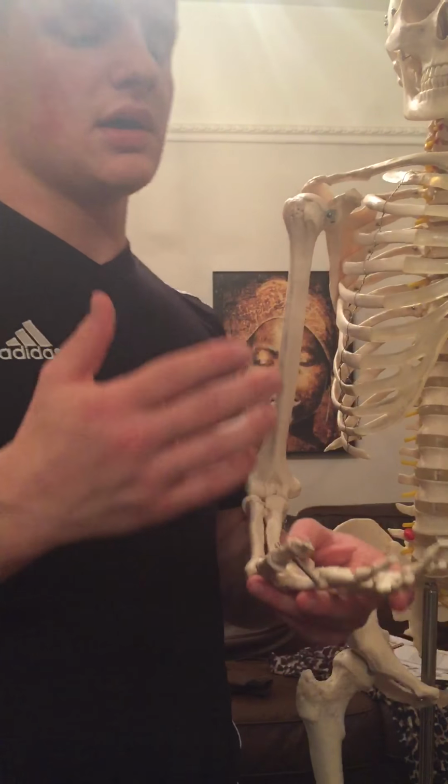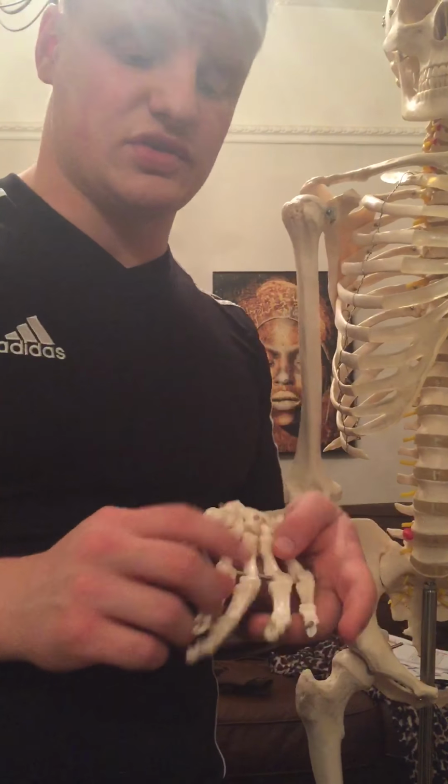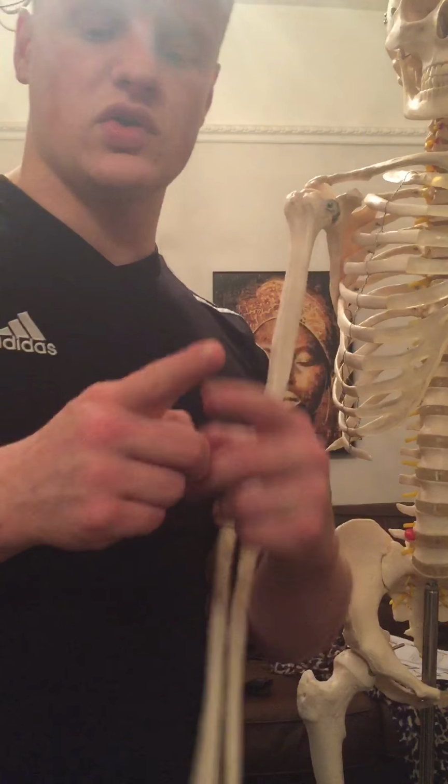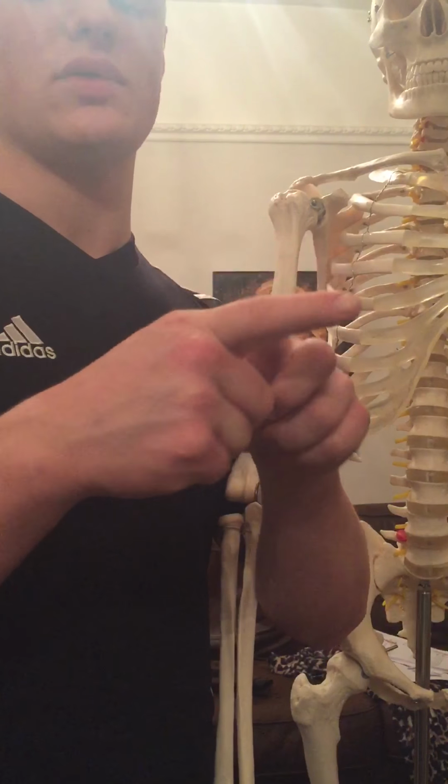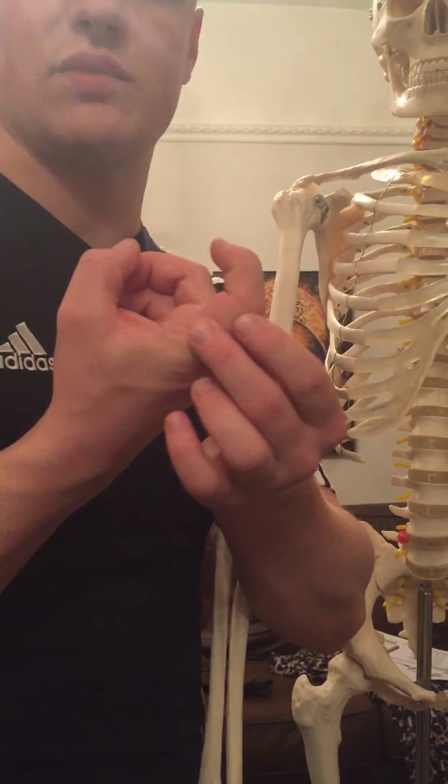Then we have the proximal and distal interphalangeal joints. So the proximal on my hand would be, I don't know if you can see, where it's bending here, and then the distal bit is here, and those are hinge joints, so that only allows flexion and extension. So that's that.